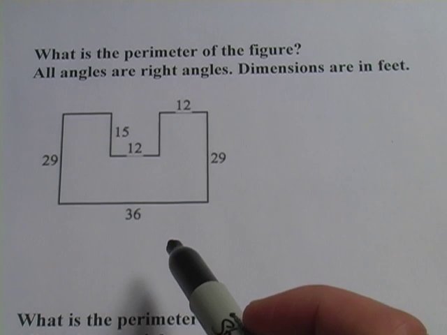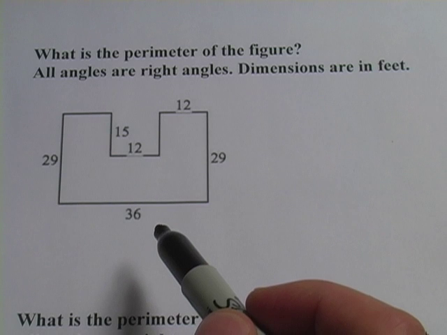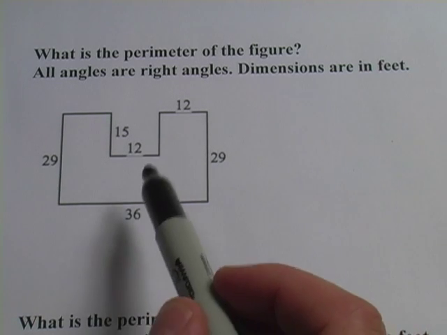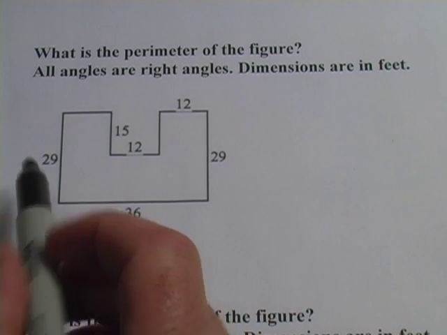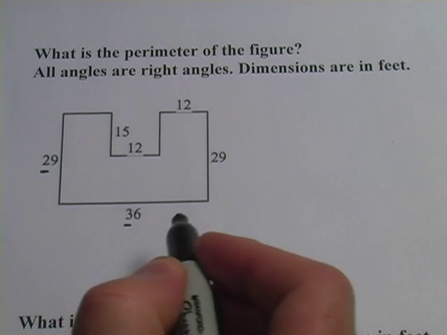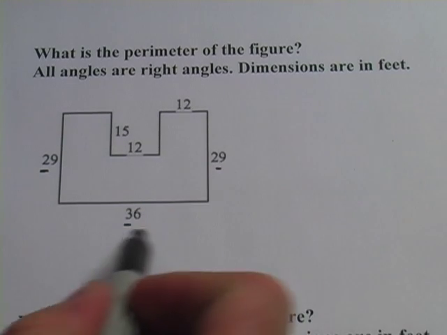But really, it's not that hard. It might take a little bit of subtraction and a little bit of reasoning. But all you have to do is figure out how long each one of the sides is and just add them all together. So we've got a side that's 29, a side that's 36, another side that's 29. I'm just going to go around here.